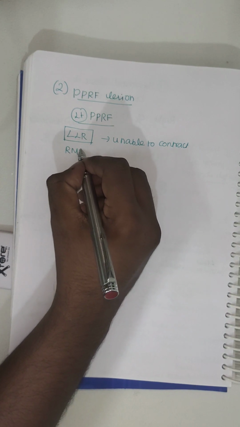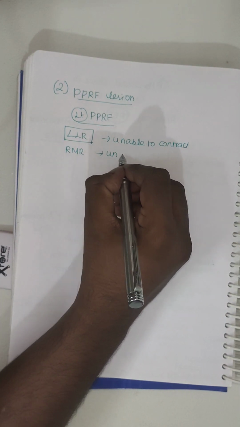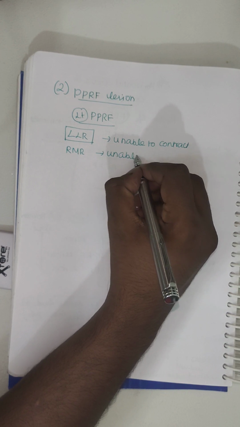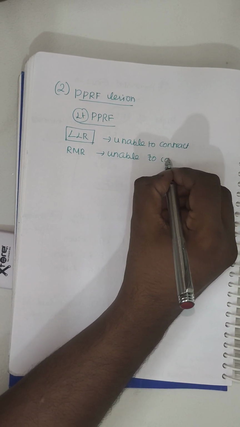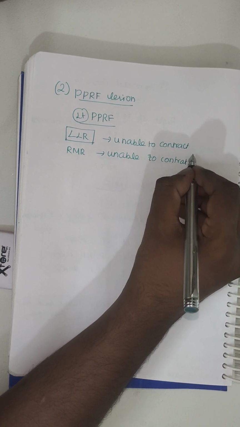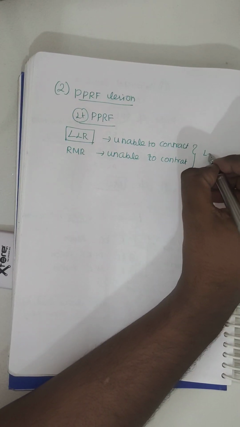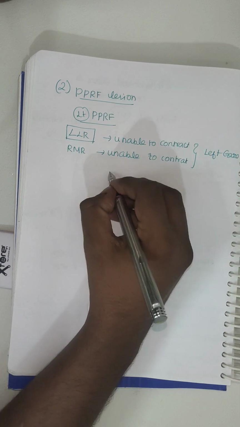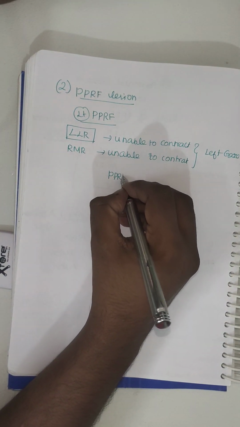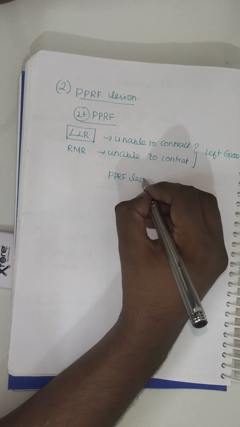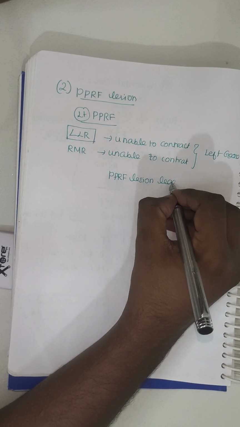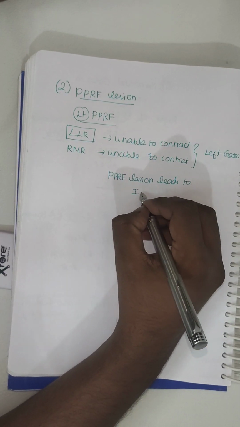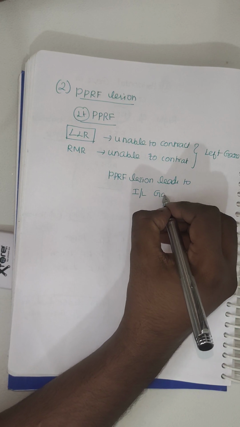Right medial rectus is unable to contract. Therefore, it will produce left gaze palsy. Therefore, PPRF lesion leads to ipsilateral gaze palsy.